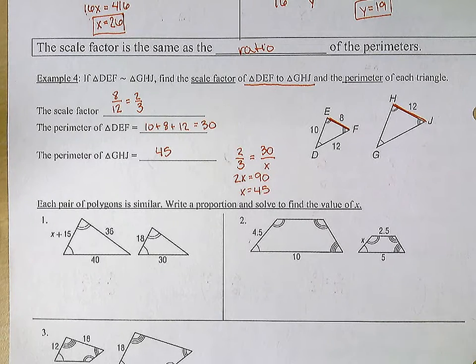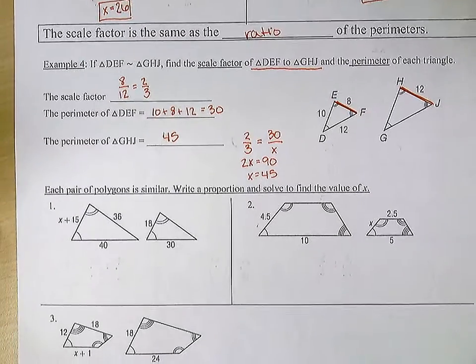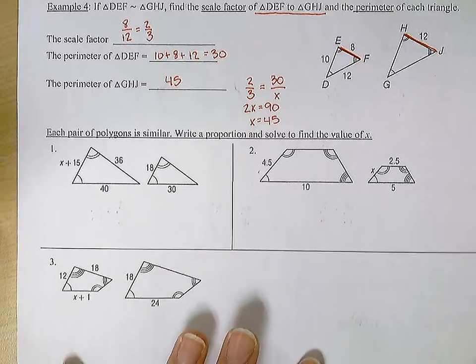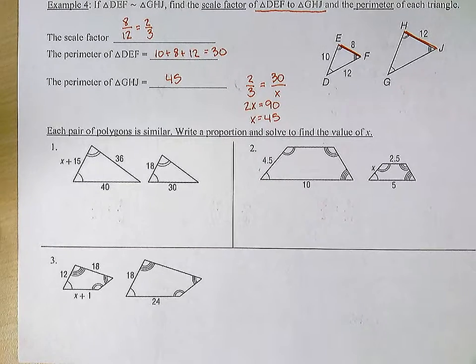Okay, just a couple more problems here then. So for these 3 problems at the bottom, you want to find the proportion and solve for the value of x. Okay, so each polygon is similar. It's already given to you that all 3 are similar. So what we want to do is set up proportions just like we did in example 3 above to solve for that variable. So number 1, I'm going to help you out with this one, and then I'm going to have you do the other ones.